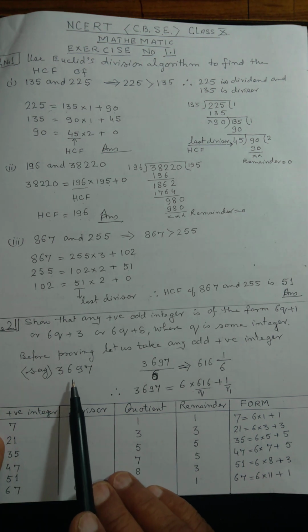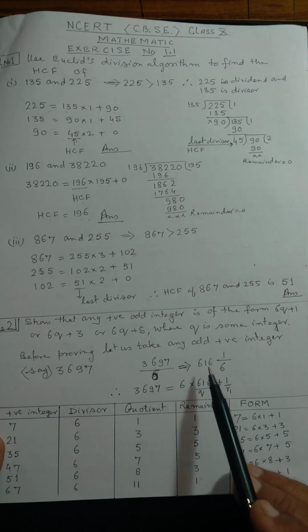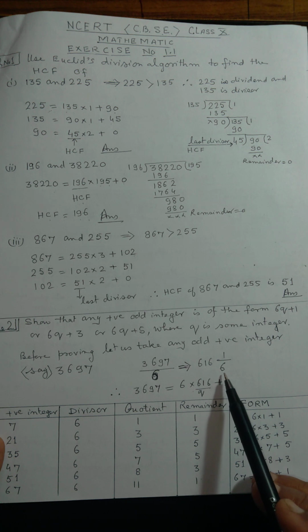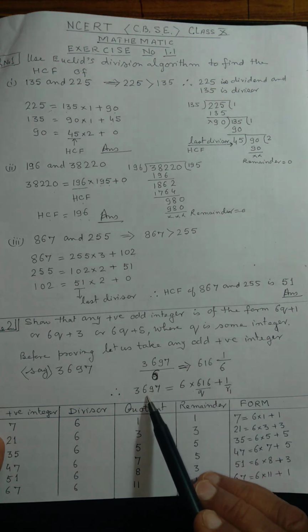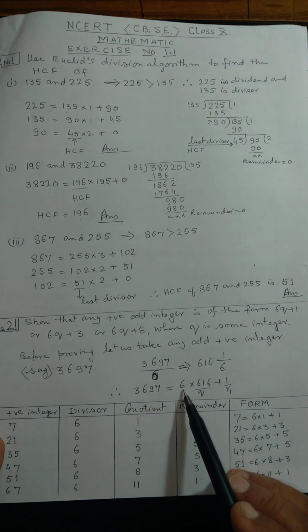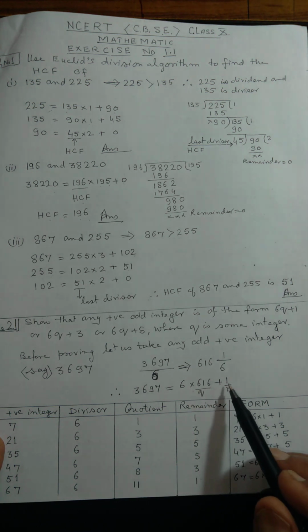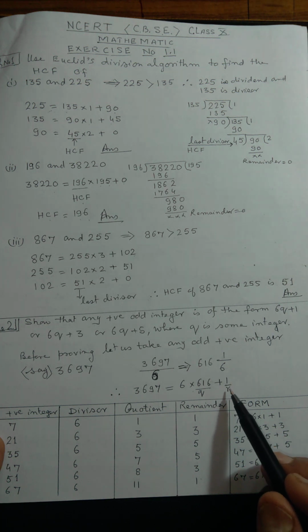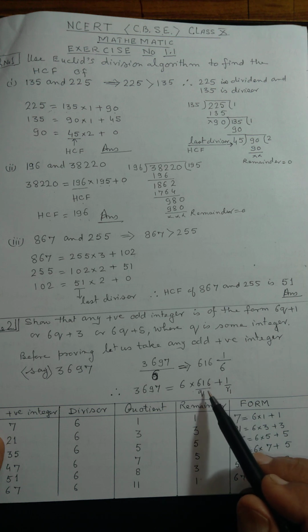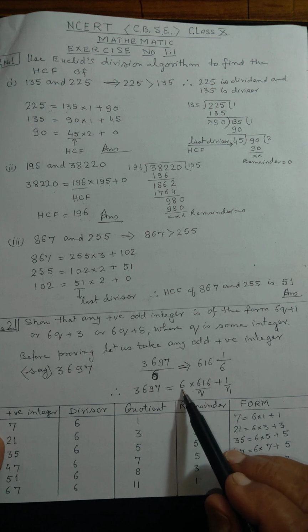I have taken a bigger number and start dividing it. So we will get 616 and remainder 1 by 6. So 3697 can be expressed in the form of 6 into 616 plus 1. Under 1 I have written R1, meaning remainder, and 616 will be the quotient and 6 is the divisor.